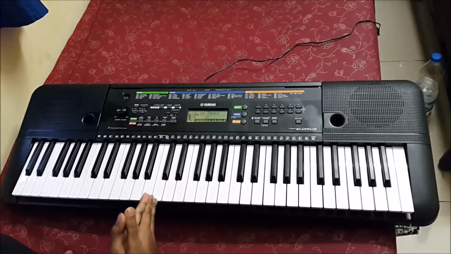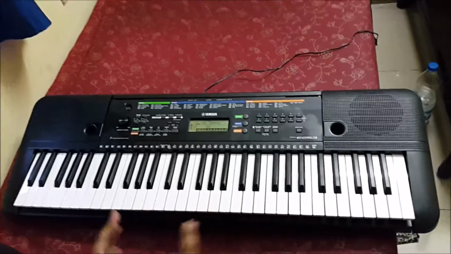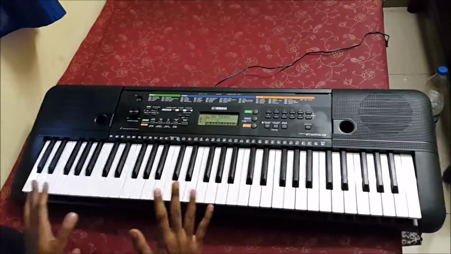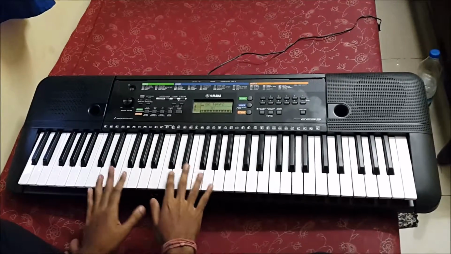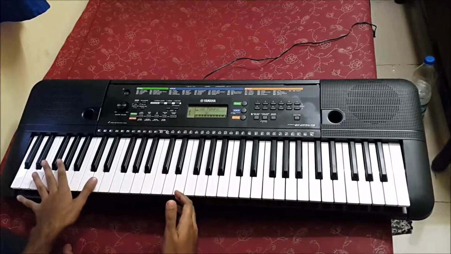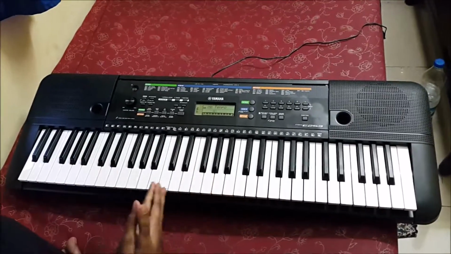The concept is that the middle C is generally nearest to the middle of the keyboard. So this one is the nearest, as you can see. So this is considered the middle C. Generally, we use the right hand on the right side of the middle C and the left hand on the left side of the middle C to play any song.